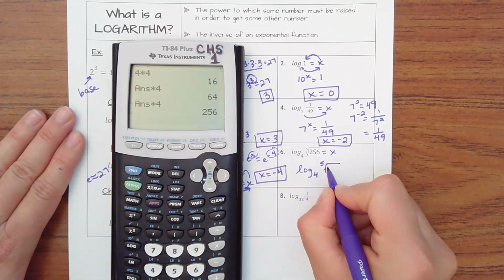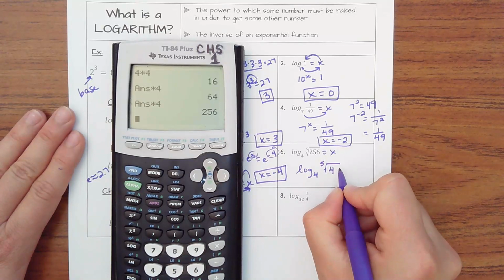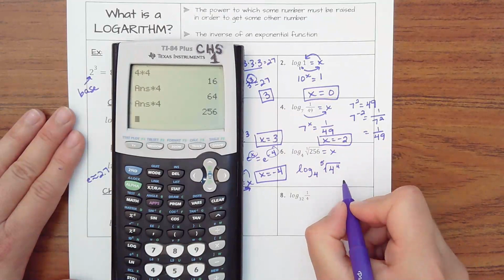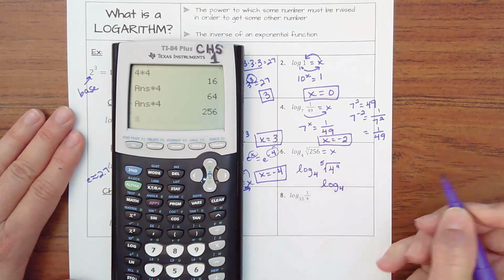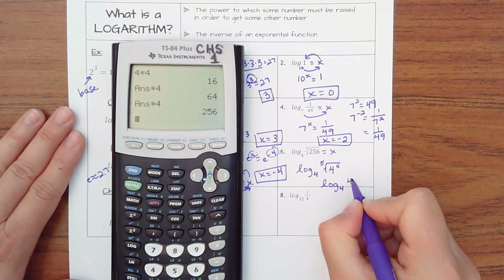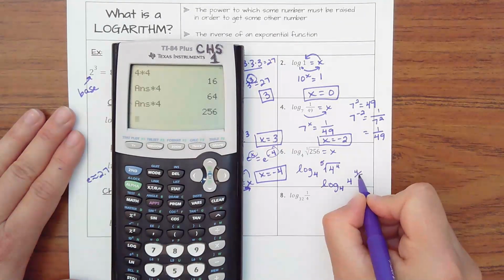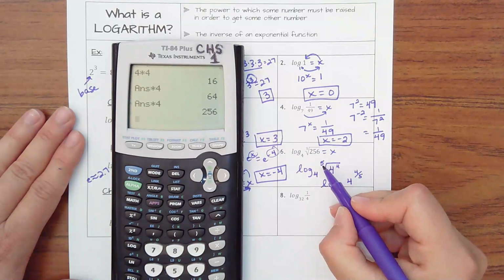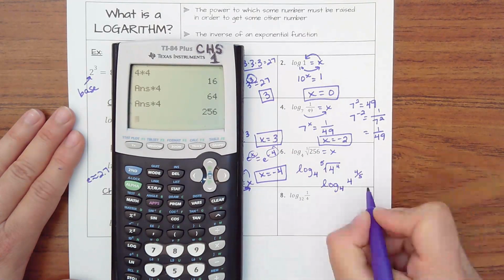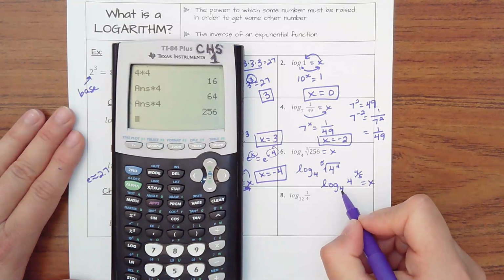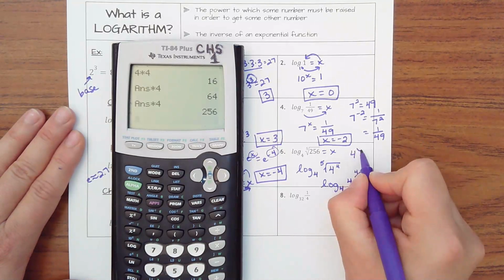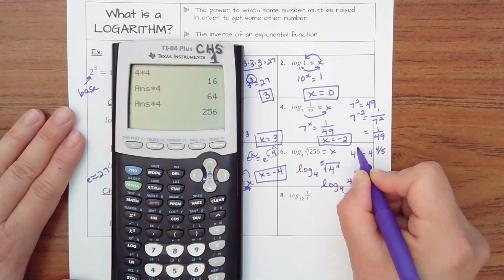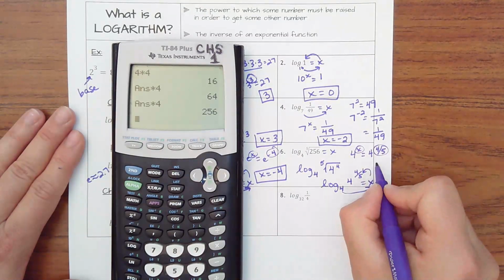So I'm going to have 5th root of 4 to the 4th power. Then I'm going to rewrite this as an exponent. So it'd be log base 4 of my base is 4 to the 4/5 power. This is a rule that we learned. Fractional exponents are really radicals. This is called the index that goes to the denominator of the fraction. So now it's really simple to see 4 to what power would give you 4 to the 4/5. So x must be 4/5.